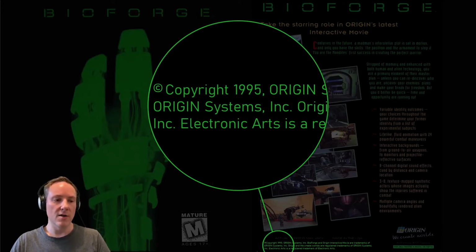What I do encourage, though, is that if you are or you plan to reverse engineer any software, be mindful of the legalities. And if you're unsure, either don't do it or talk to a lawyer first. Particularly with modern software, you have to worry about things like end user license agreements in addition to copyright. If you're interested in playing BioForge, it's still available to buy through Good Old Games at GOG.com.